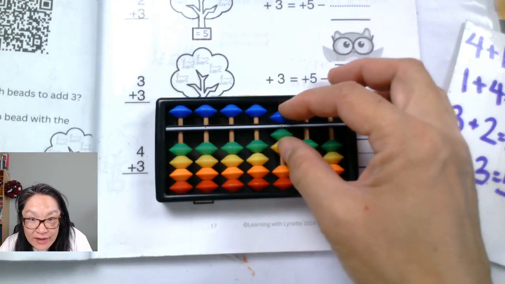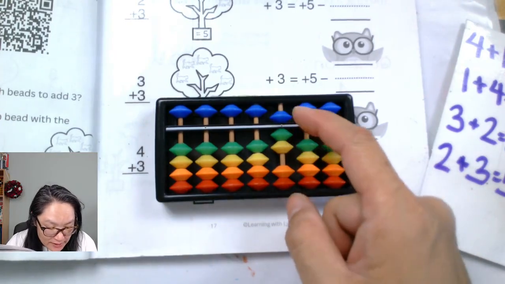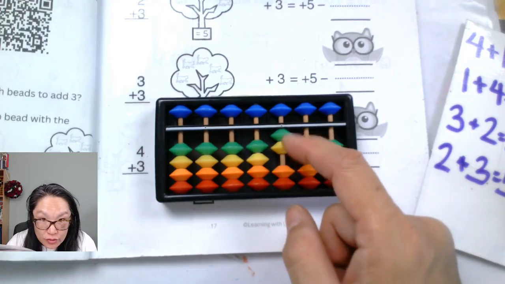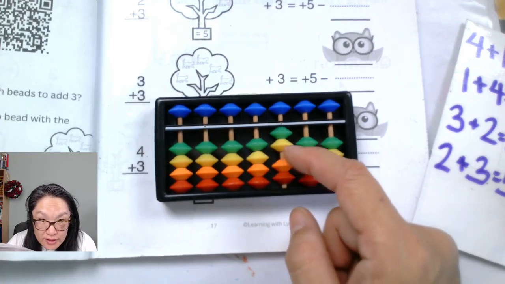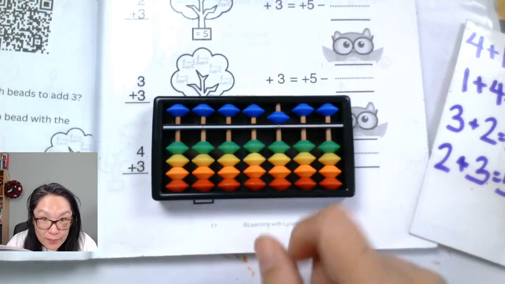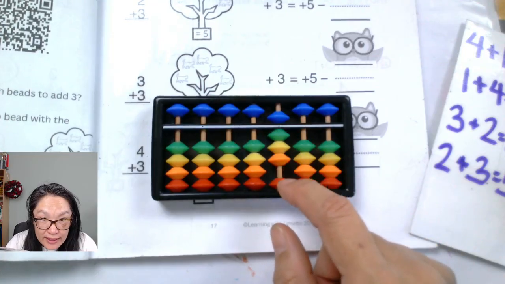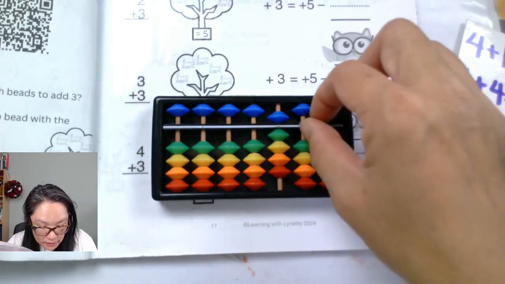So when we have 7, my final answer is 7. Does that make sense? When we read the abacus, we have 1, this is 2, this is 3, this is 4. And then after 4, we have 5. The top bead is a value of 5. We have 5, 6, 7, 8, 9. Are we all right? How are we doing?